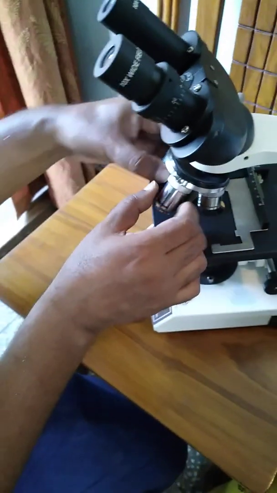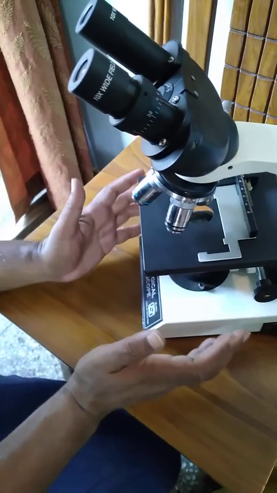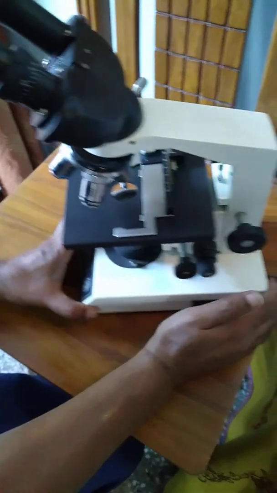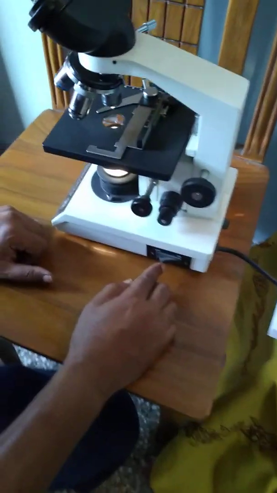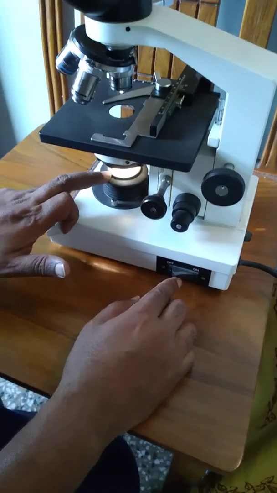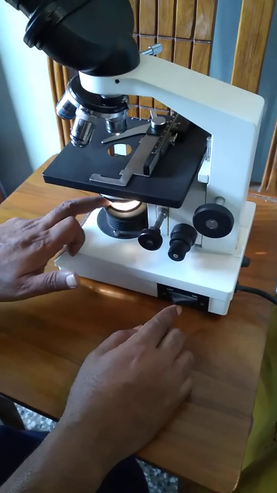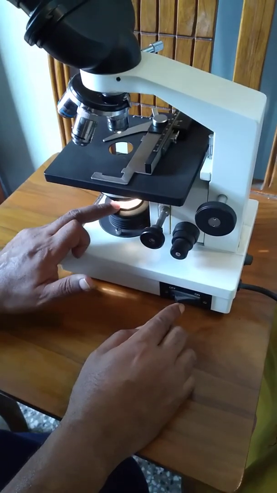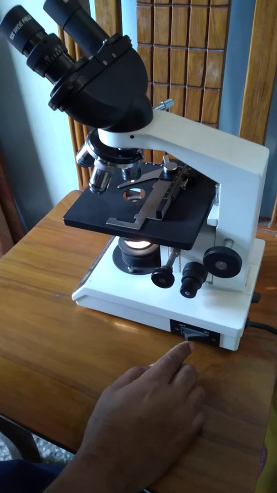I will not go into the details of that, but I will go into the parts of the microscope. This is a self-illuminated optical microscope. As I switch on, the light will appear, and light will traverse from a bulb below. There are no reflectors here.